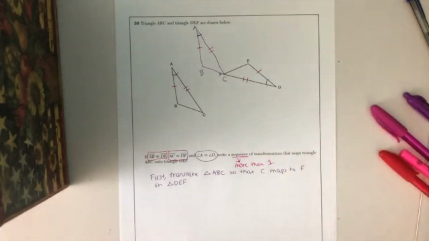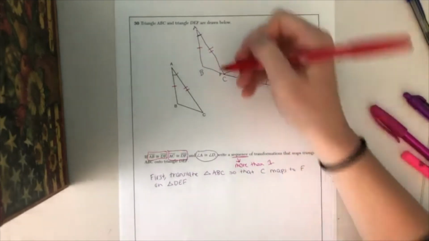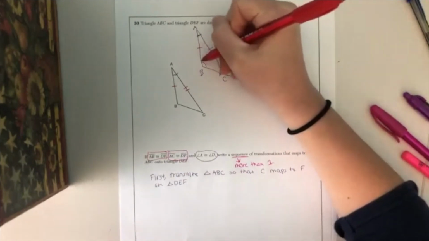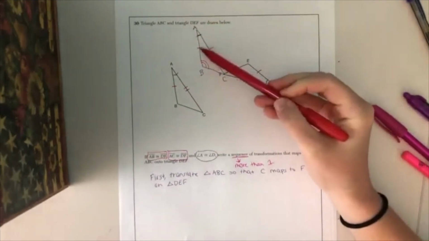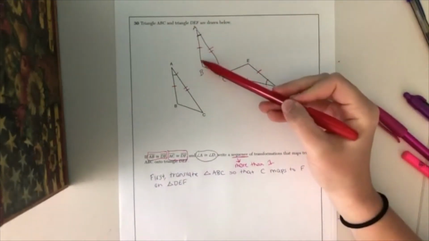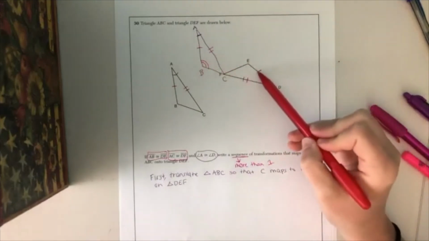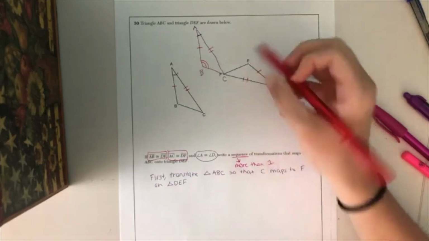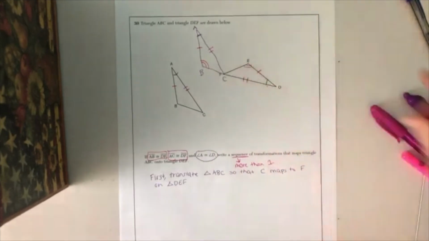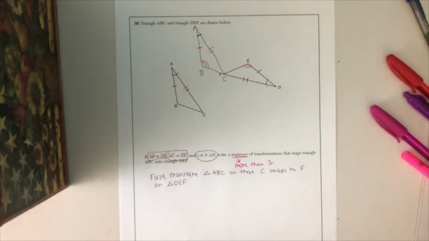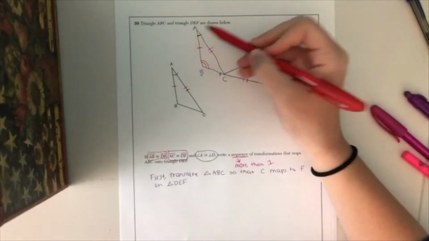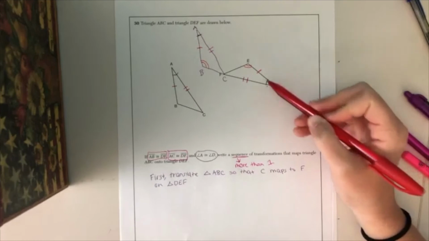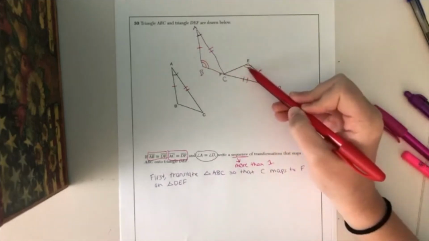But I also know that angle B, I'm going to do 2 dashes, is the other angle next to this 1 dash side. So here's my 1 dash side. We know angle D maps to angle A. So that means angle B and angle E have to map up to each other. Okay. So now what I want to do is I want angle A to map onto angle D and angle B to map onto angle E.